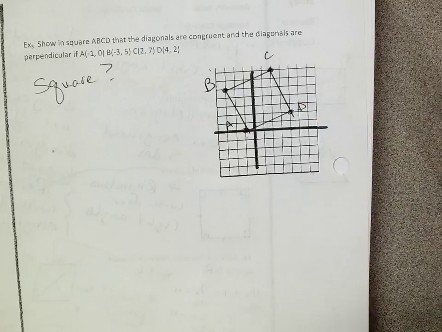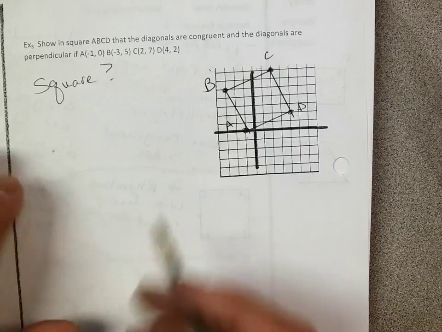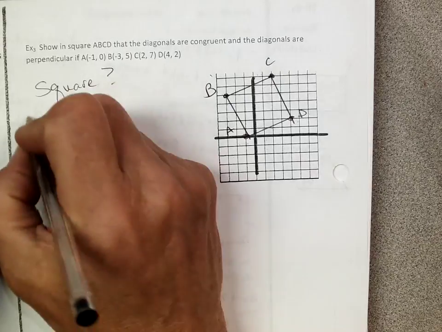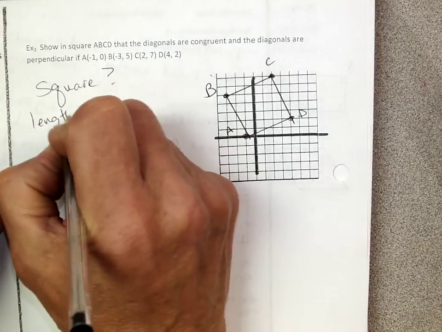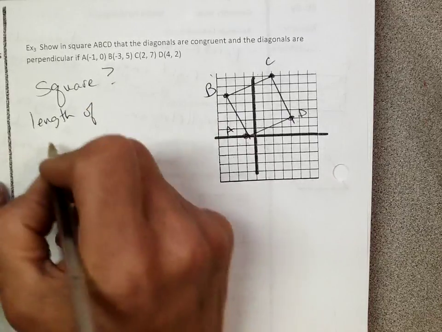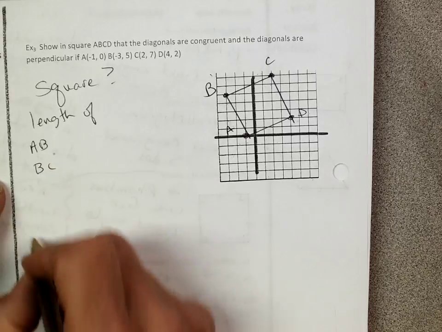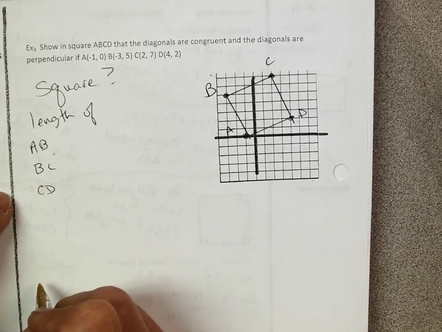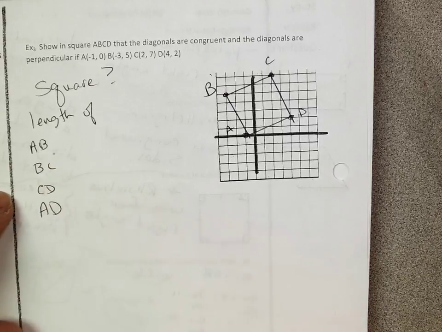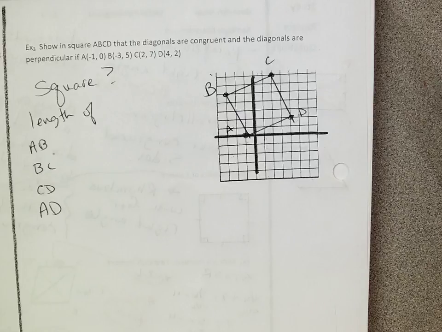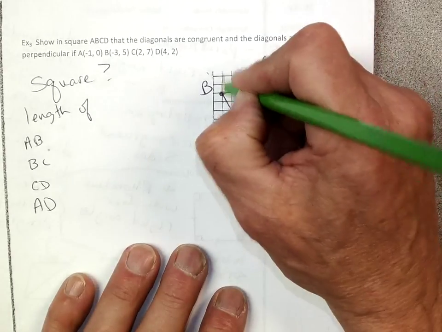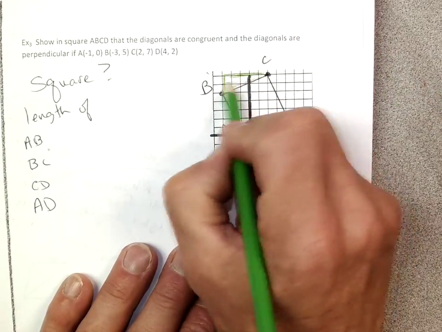Sorry, we're going to have to do a little bit of work. So let's figure out what the lengths are. We have to find the lengths of AB, BC, CD, and AD. But that's not hard. That's not as bad as I thought. You know why? Because I know how to do the Pythagorean theorem. Do you know how to use the Pythagorean theorem, right? So I make a little right triangle right here. You guys see my little right triangle?